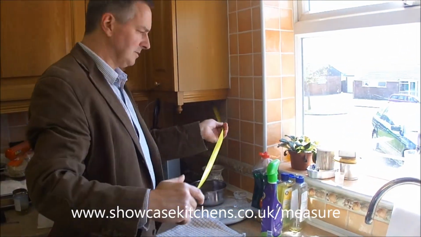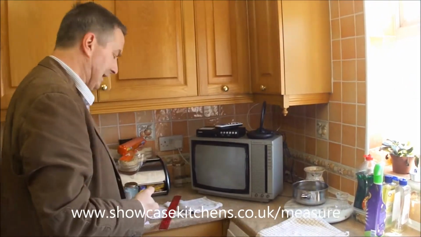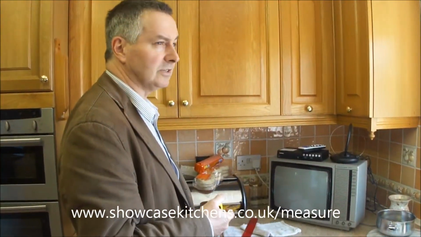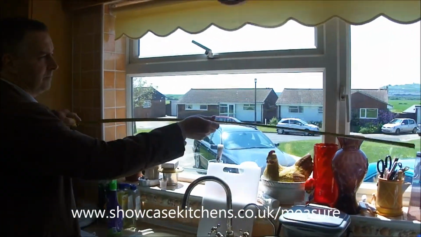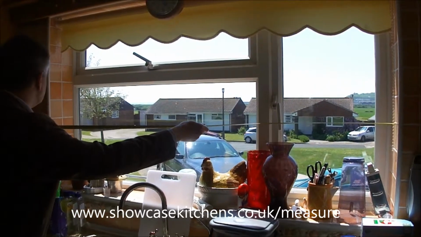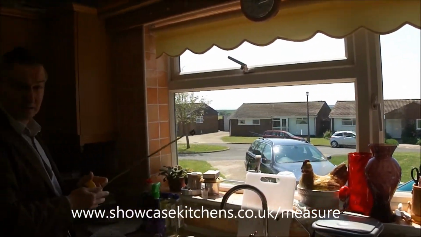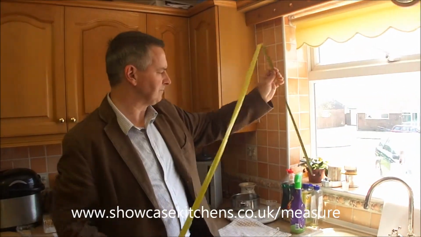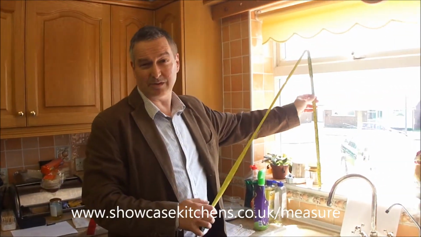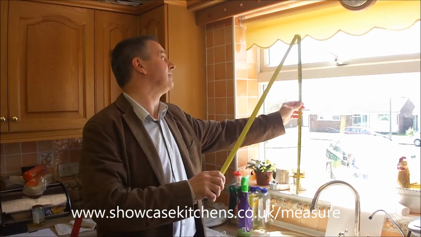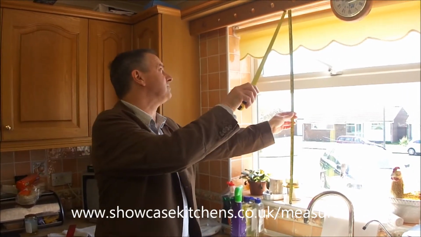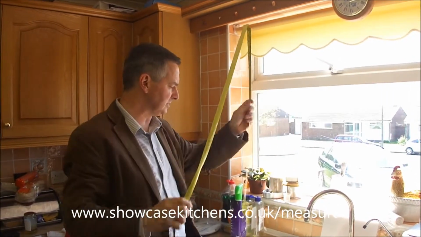86 centimetres. I'll mark that on my plan, and then I'll move on to the next item. So the next item is a window. Now the window, the first thing you need to measure is the width of the window, which happens to be 170 centimetres. So make a note of that. I'm not making that as I go because it'll just be a very boring film. Height of the window, from the sill to the top of the window, 95 centimetres.